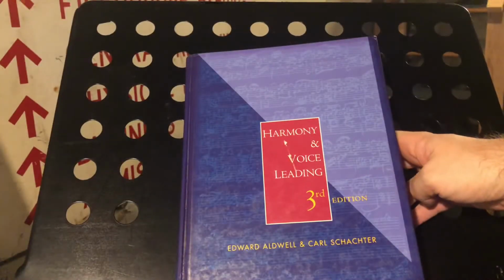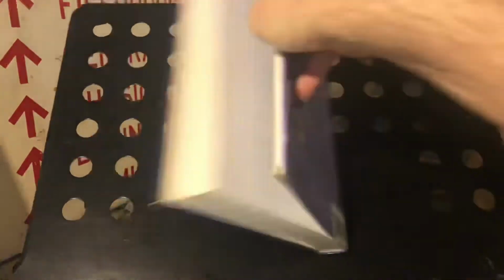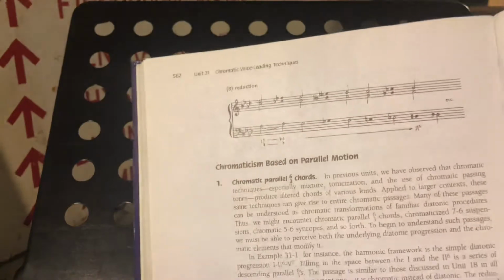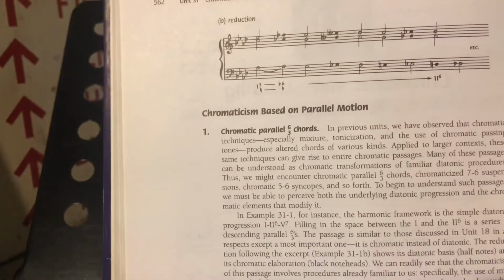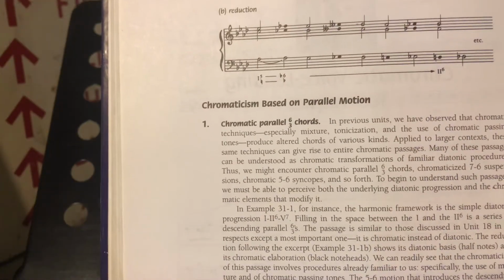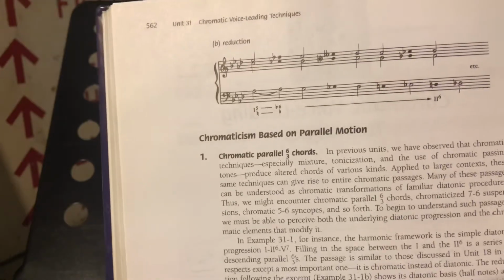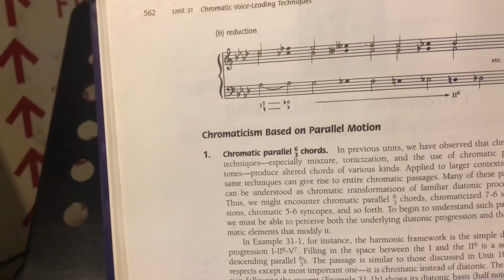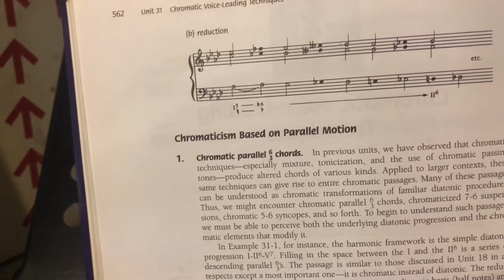Here's a classic, Harmony and Voice Leading with the Aldwell Schachter. What's great about this book is every topic that they want to review has a real-life example, so everything is drawn from the canon. If you want to talk about chromaticized basses, then you need to reference that in the literature to be not only respectful, but to not have hypothetical academic situations. So it's quite a practical text.